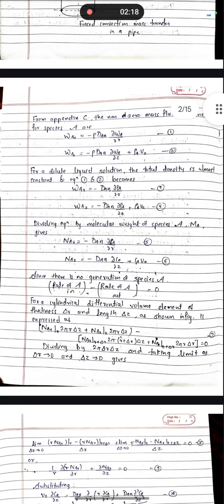For a cylindrical differential volume element of thickness del R and length del Z, as shown in the figure, this is expressed as NAR at R times 2 pi R del Z plus NAZ at Z times 2 pi R del R minus NAR at R plus delta R times 2 pi (R plus delta R) times delta Z minus NAZ at Z plus delta Z times 2 pi R times delta R is equal to 0.